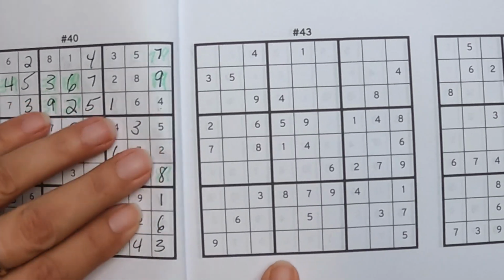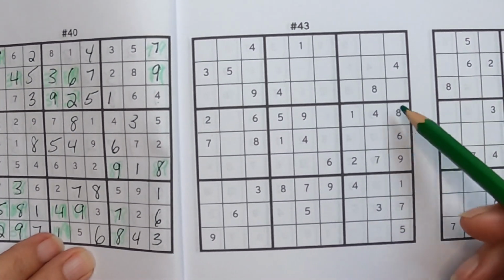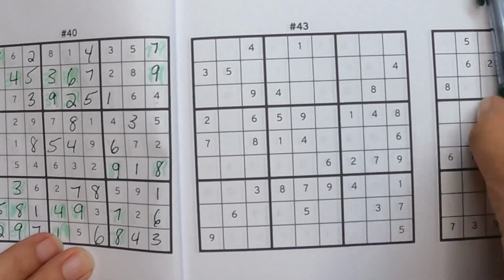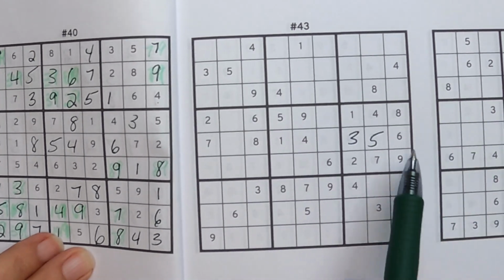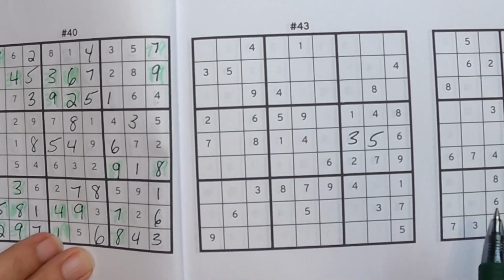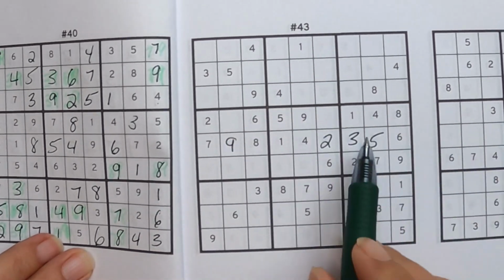Looks like today we're doing puzzle number 43. If we start with this box, we're missing 3 and 5. We've got a 3 here, so 5, 3. For this row now, we're missing 2 and 9. We've got a 9 here, so 2, 9.